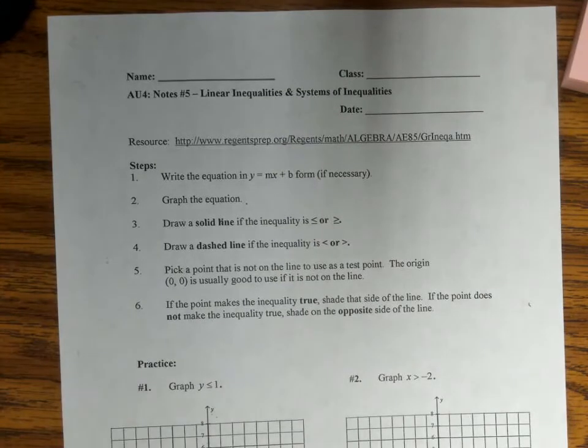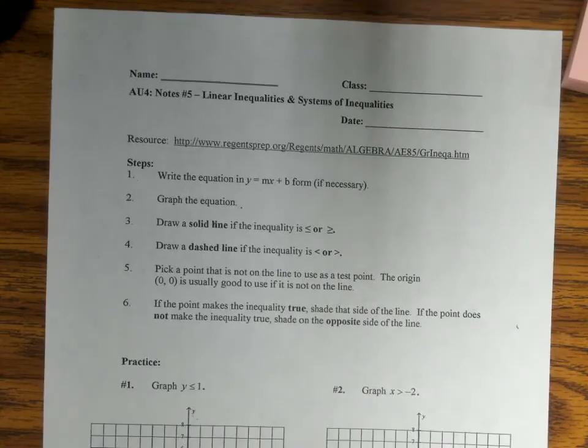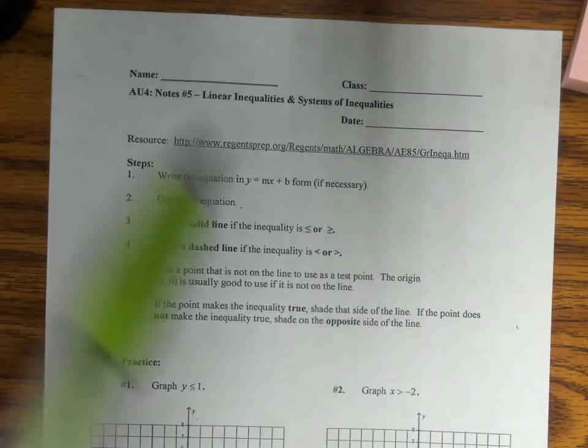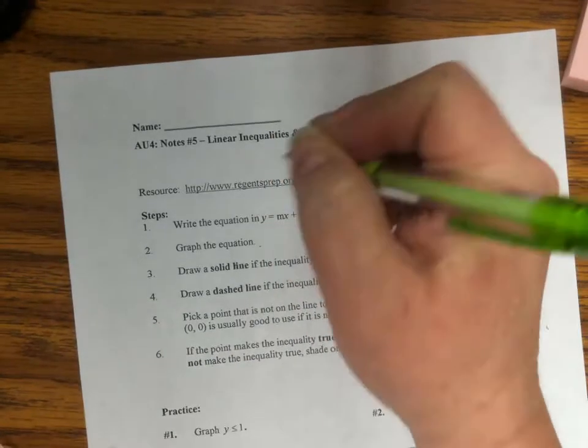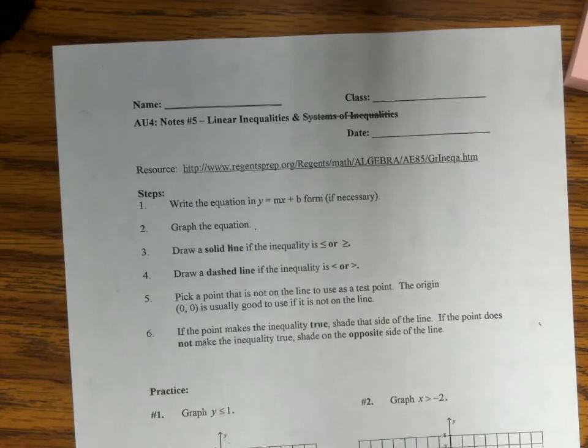Okay, this is Notes 5, and we are doing systems. We're doing linear inequalities. We're not going to tackle systems of inequalities yet. We're just going to do linear inequalities.